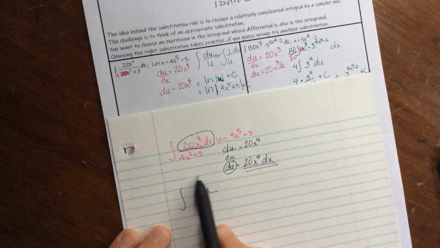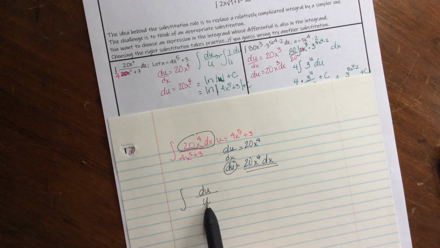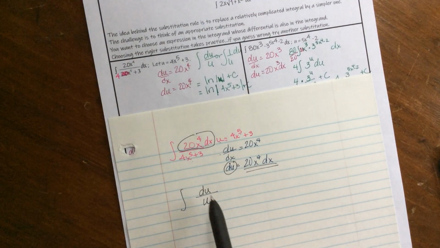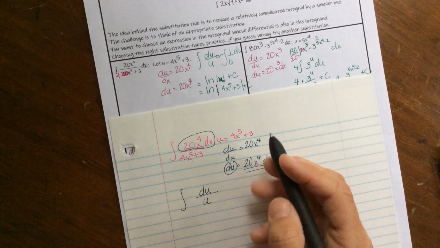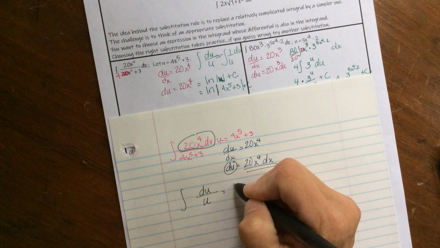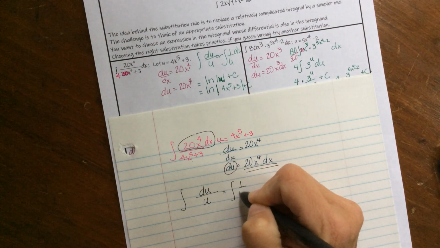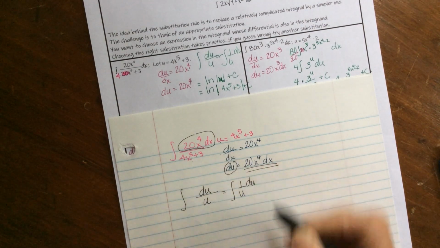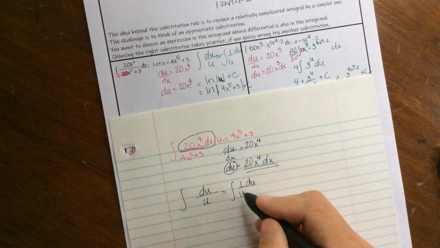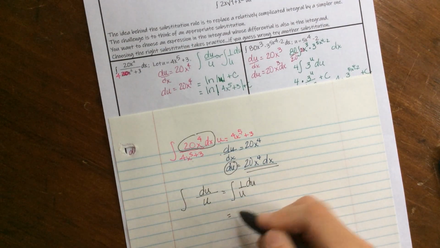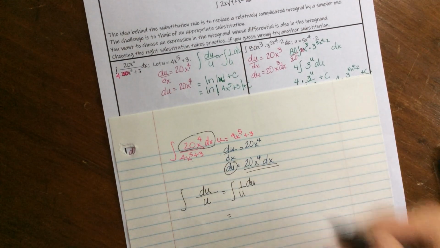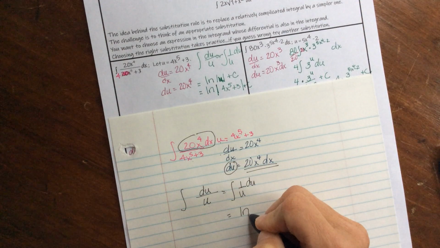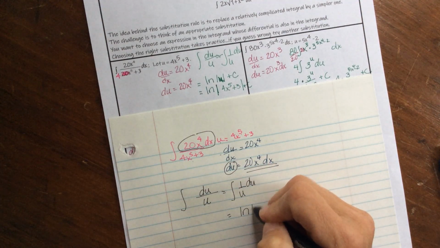And the version, the integrand that involves u, is a whole lot cleaner and a whole lot easier to work with than this garbage. So what I'm going to do is rewrite this as the integral of 1 over u times du, which is the same thing. And now for me, it's easier to see that I have 1 over u, which I know has an antiderivative of the natural log of u.